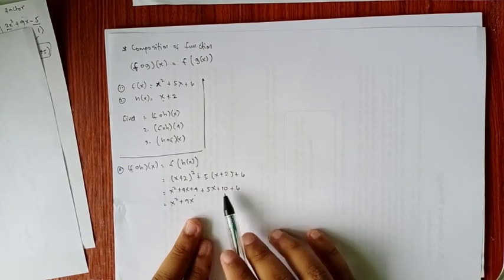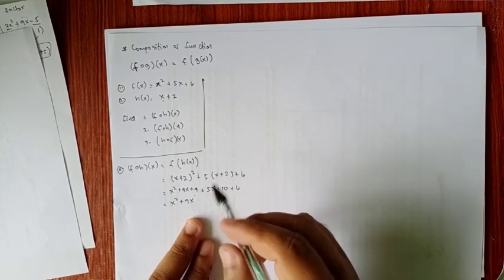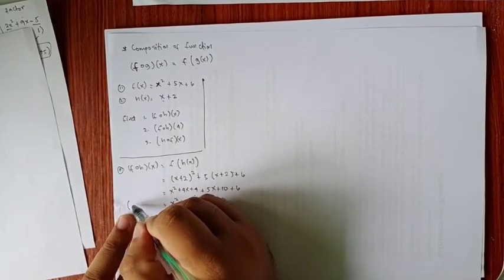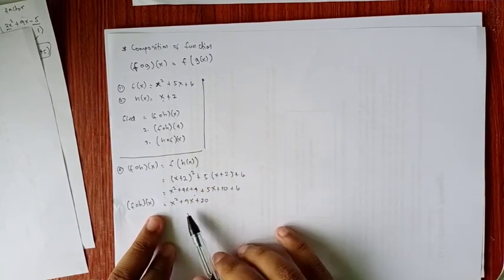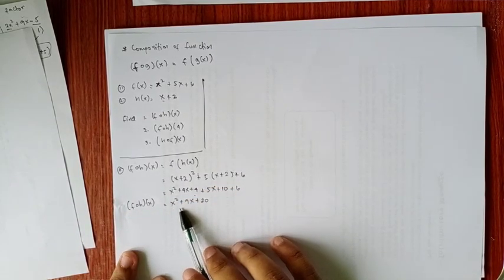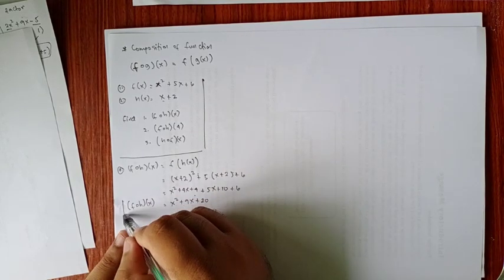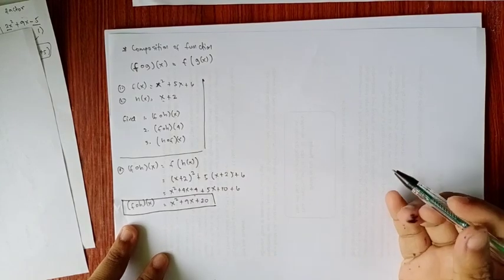Meron tayo 4, 10, tapos 6. 4 and 6, that would be 10. Plus 10, 20. Very good. Positive 20. So, ayan. Meron tayo f circle h of x is equals to x squared plus 9x plus 20. So, ayan. Ganun lamang siya ka dali.